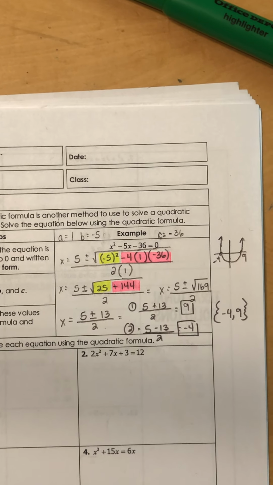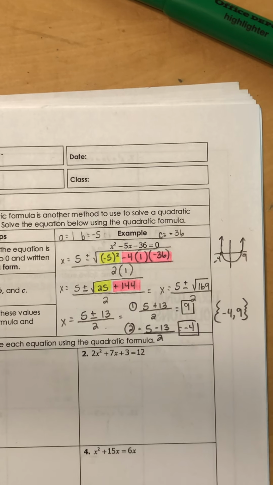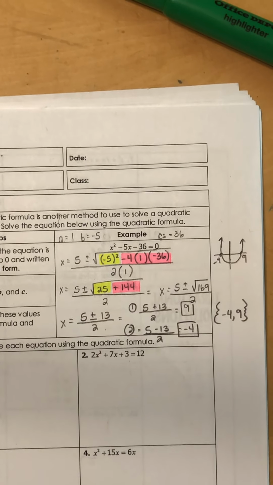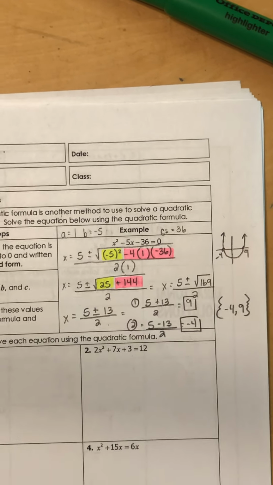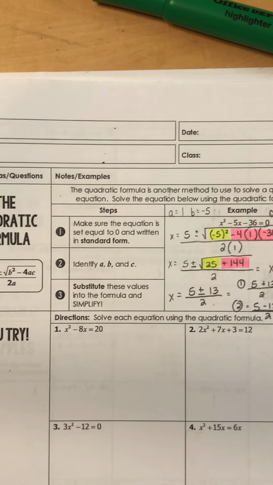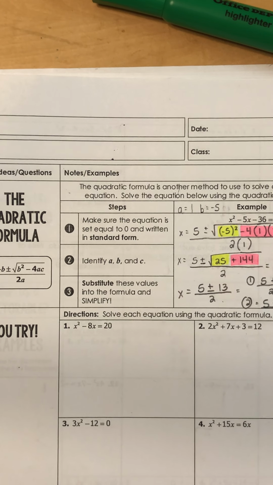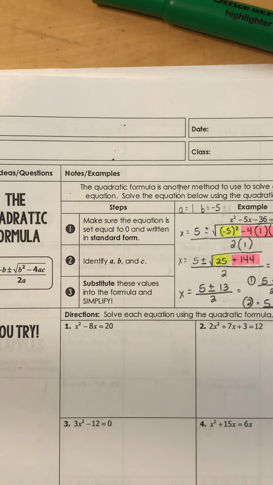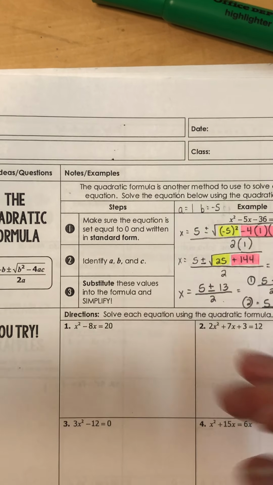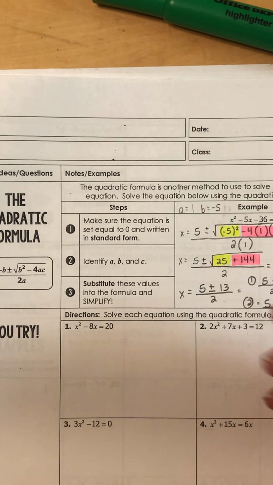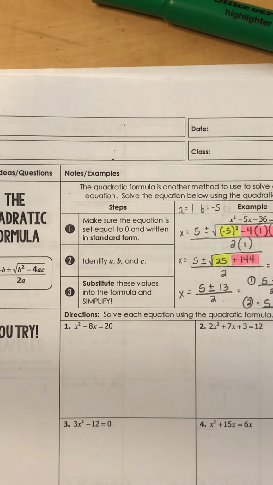All right, I'm going to do a couple more that look like this, that are, I don't want to say easy, but they kind of come out to nicer numbers here. All right, let's try number 1 here. Okay, number 1. I'm going to explain some other things with this one. And we have the gist of what we're doing here. So again, x squared minus 8x equals 20.